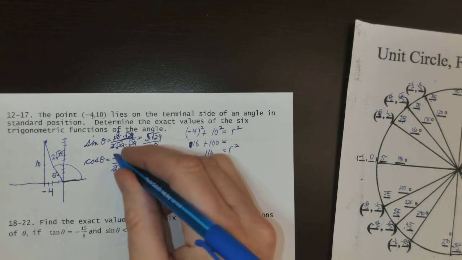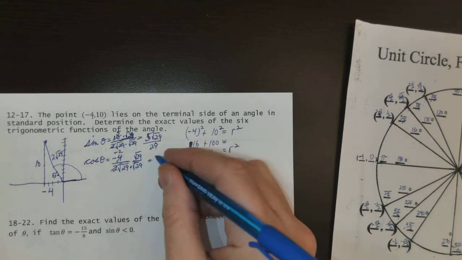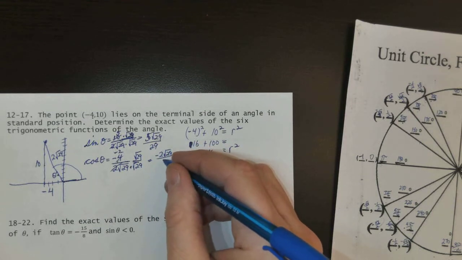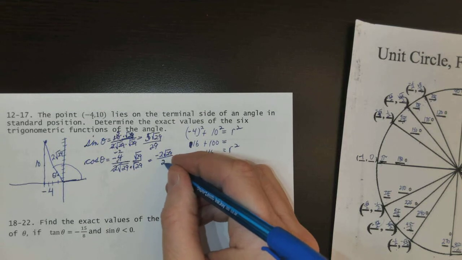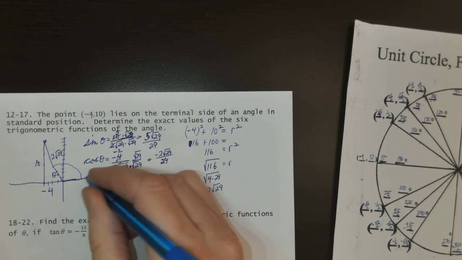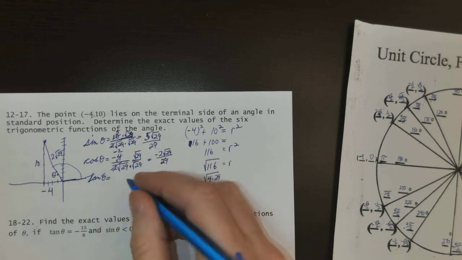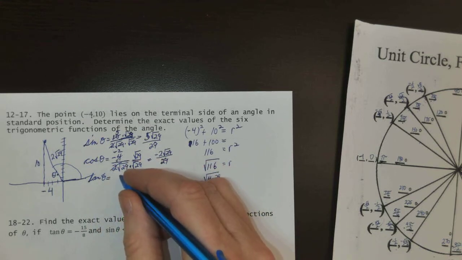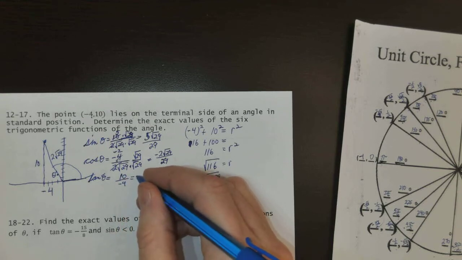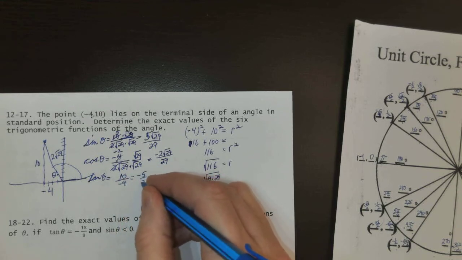I'll make that -2 here. So we're looking at -2 radical 29 over 29. That's cosine. Tangent of theta equals opposite, 10, over adjacent, -4, which is -5 halves.